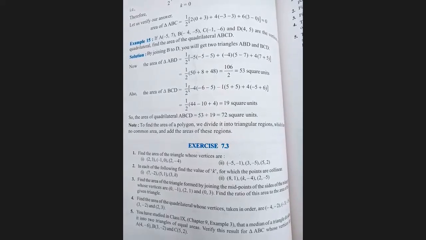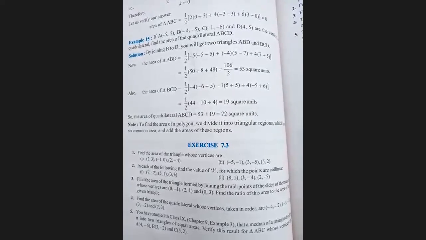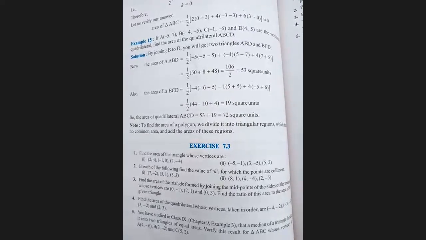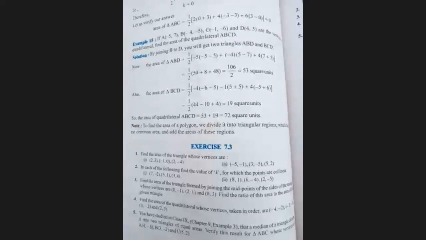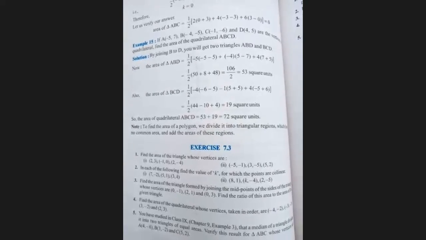Question number 3. Devashmita, no. Very good, Devashmita. And see, students, tomorrow I'll take your test of chapter 7. So please, all of you be prepared. All of you will prepare this chapter properly. And this question number 3, I'm telling you.